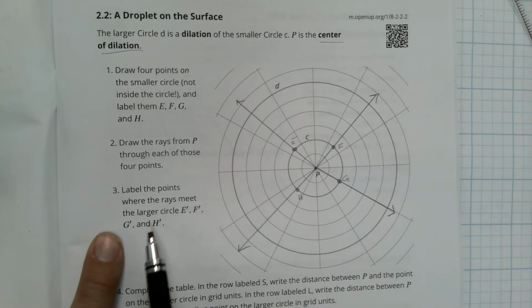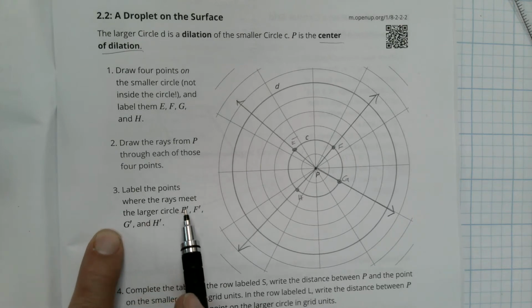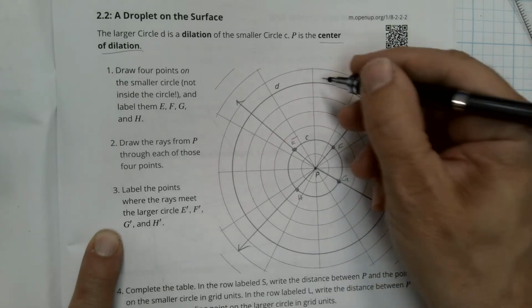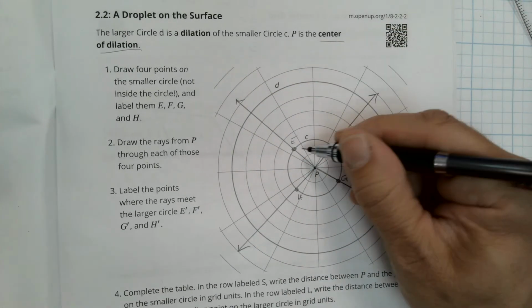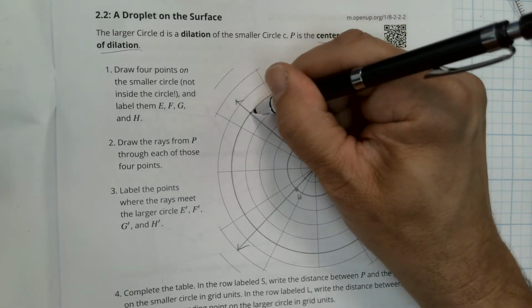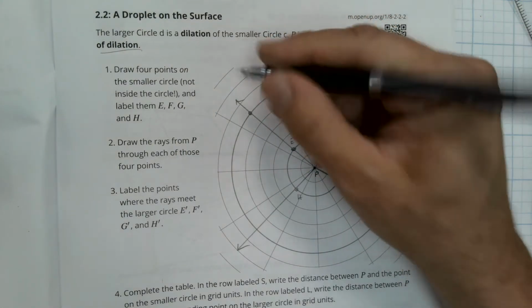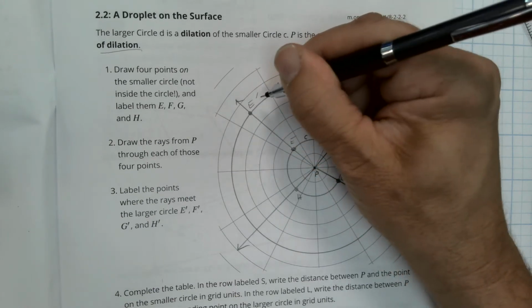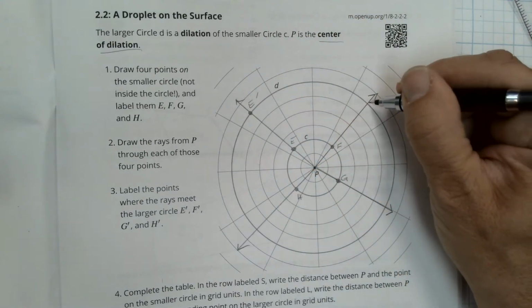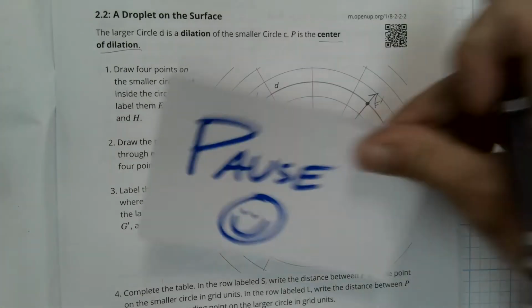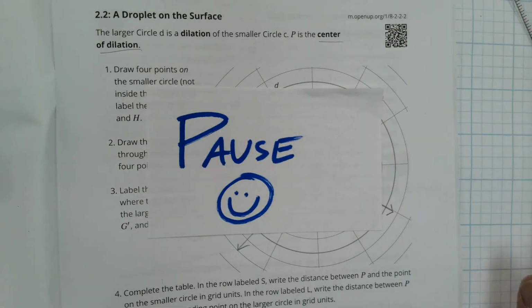Then number 3, you're going to label the points where the rays meet the larger circle, E prime, F prime, G prime, and H prime. So this is the larger circle. So here's E. Here's where the ray that goes from P through E passes through the larger circle. This is E prime. Here's my F. Here's my F prime. Go ahead and pause here and do the same on your grid.